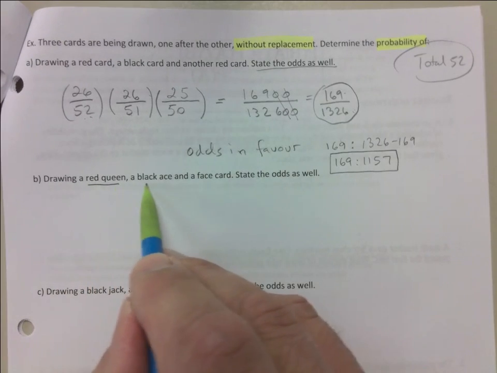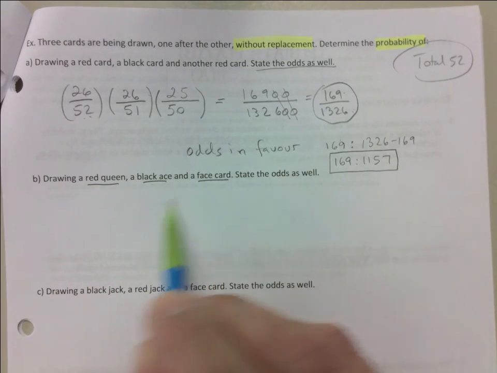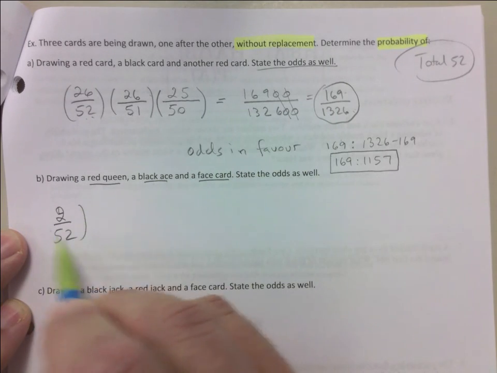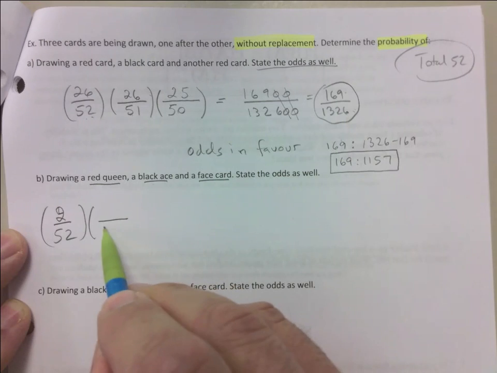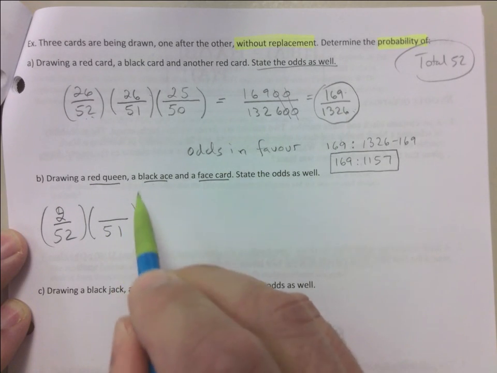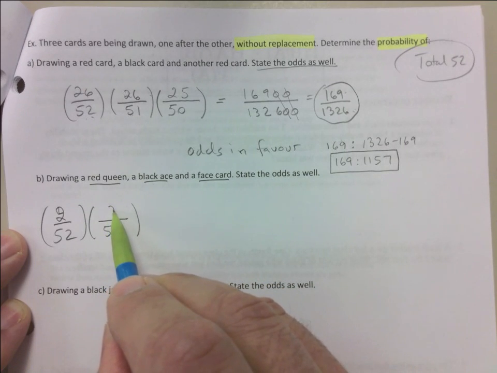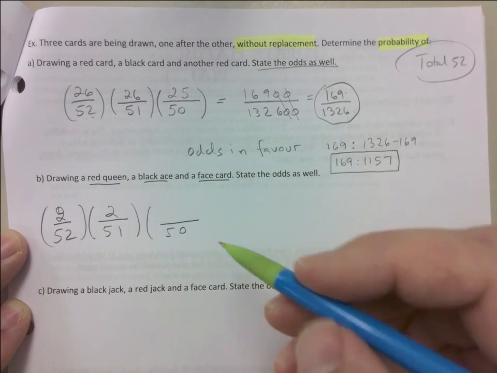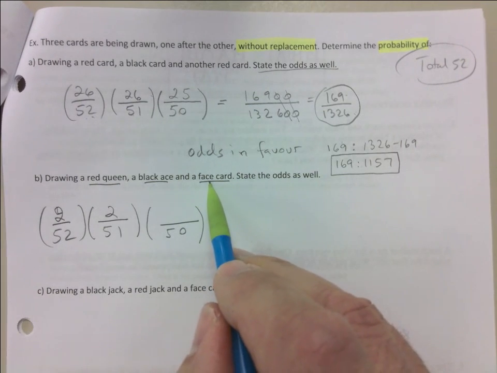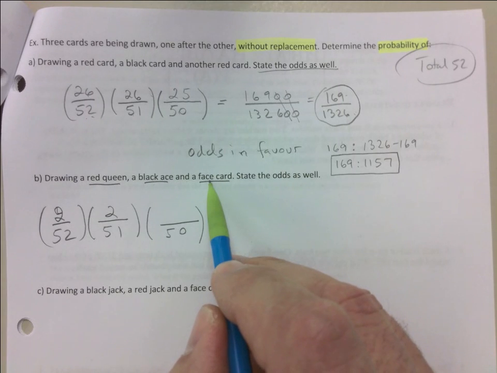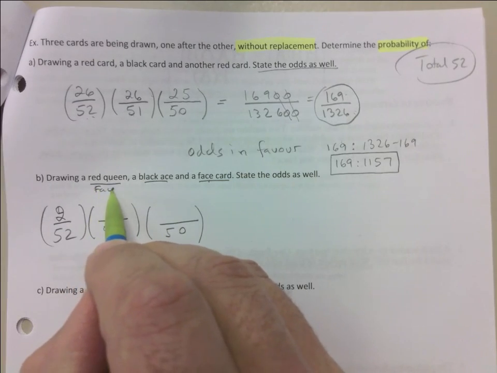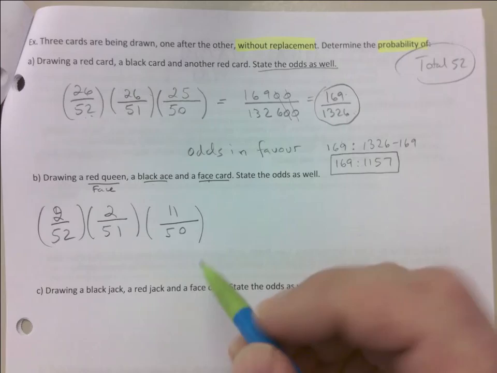You're drawing a red queen, a black ace, and a face card. So let's do that. Red queen, we have 2 out of 52 are red queens. You're down to 51 for the next one. We know that for sure. Black aces, we still have all 2 black aces there. And our next one is 50. A face card. How many face cards are left? 11, right? Because the first one was a face card. This is also a face card. I'm just going to write that down here. So you're down to 11 face cards.